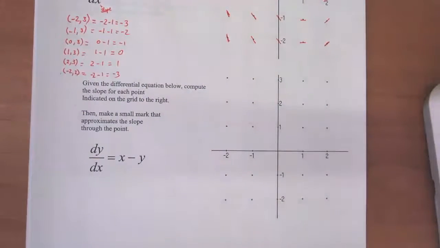Okay, as I suggested, I would love it if you pause the video, if you haven't already, and take a stab at this. Maybe do it in pencil just in case you haven't gotten it right, but we'll take a look in a minute.